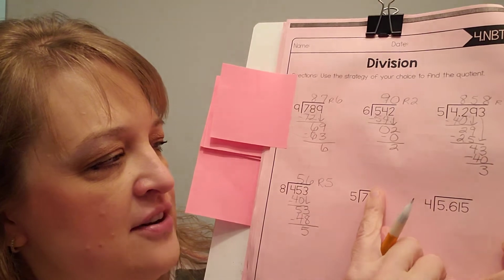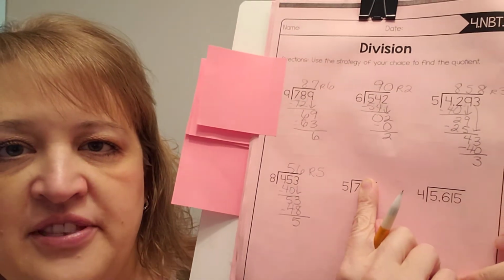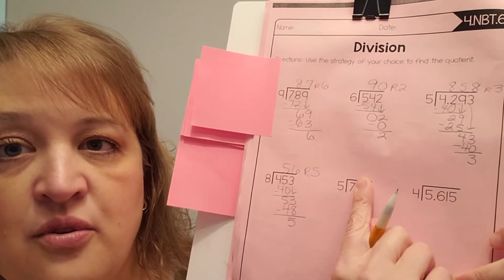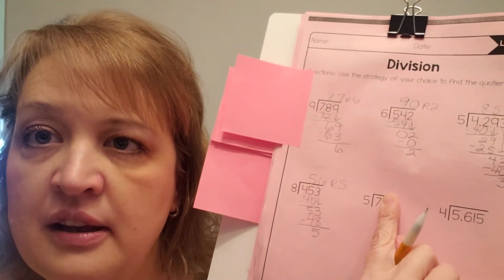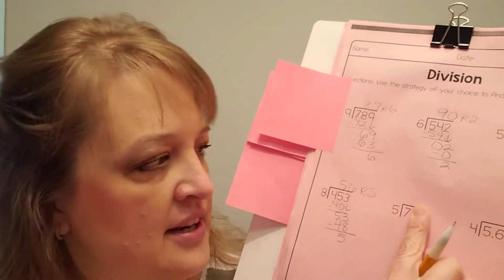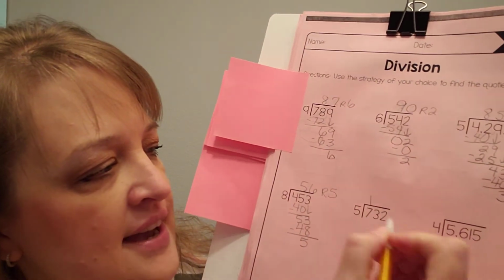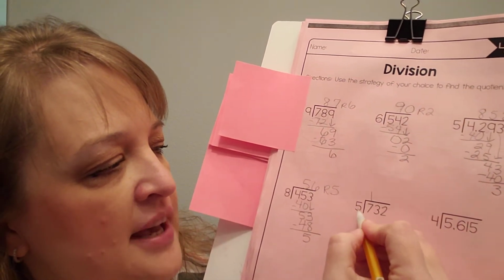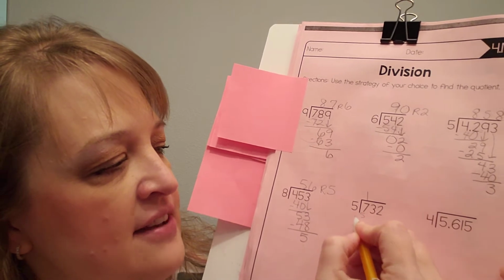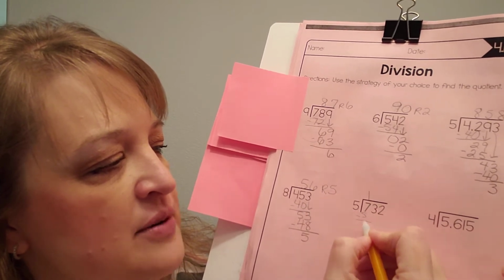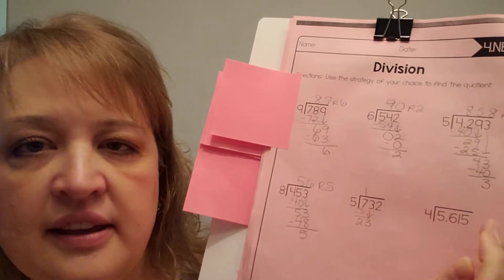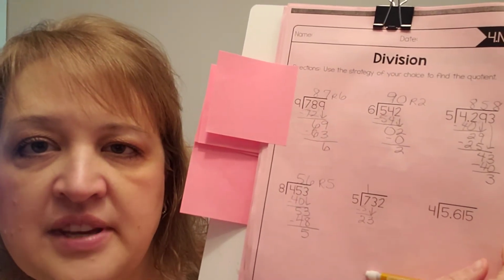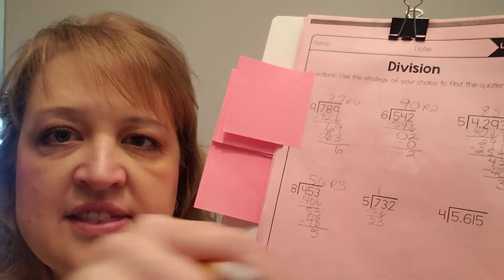All right, here we go. Cover up everything but that first number. Oh, this is our first one where 5 can fit into 7. 5 can fit into 7. It can fit in one time. I'm going to multiply. 5 times 1 is 5. I'm going to subtract. 7 minus 5 is 2. And I'm going to bring down the 3. Are you seeing the pattern on this?